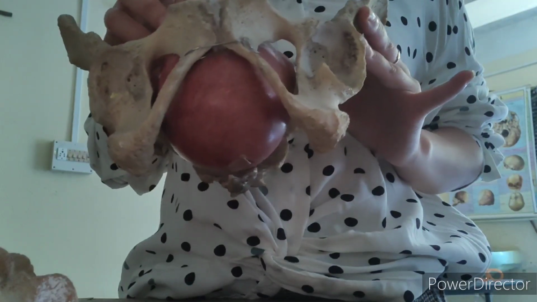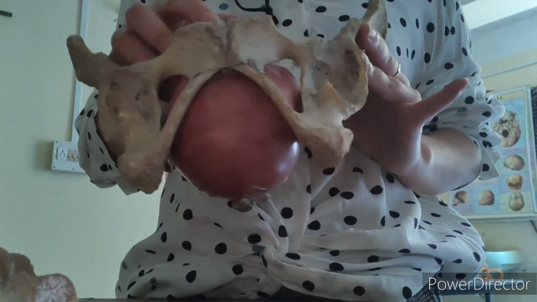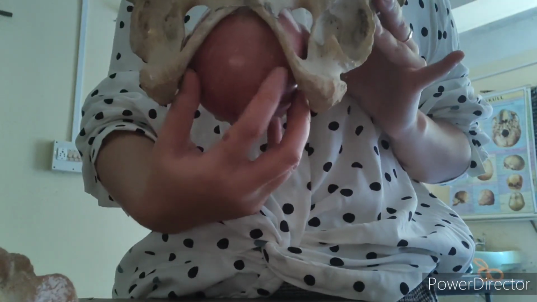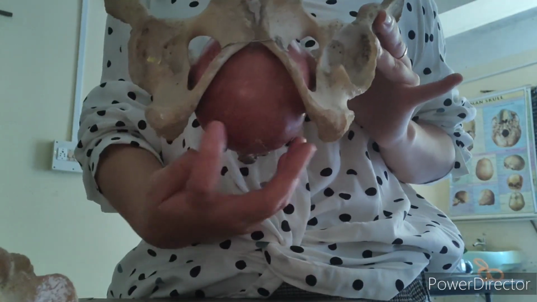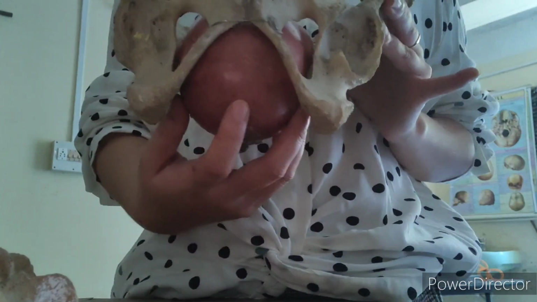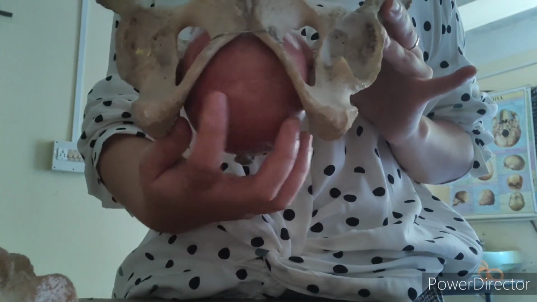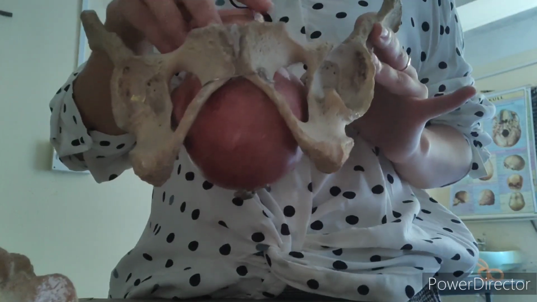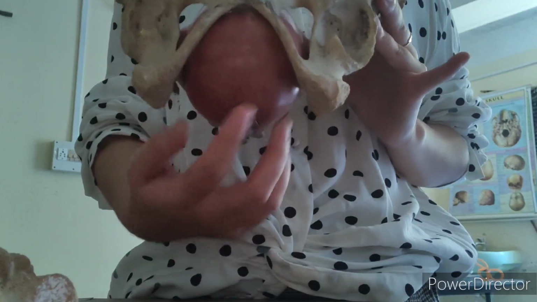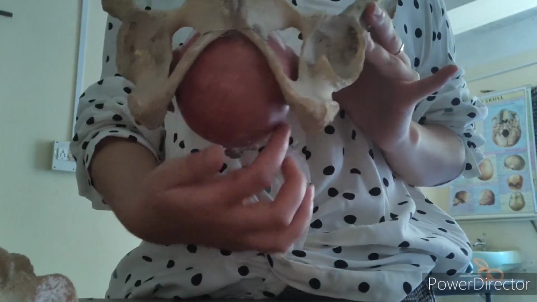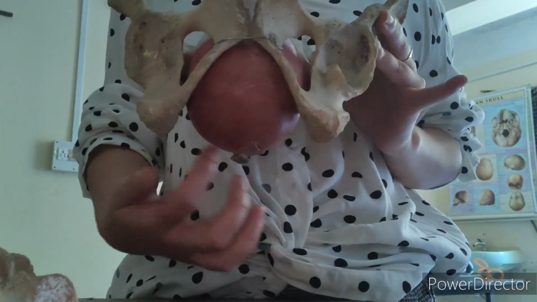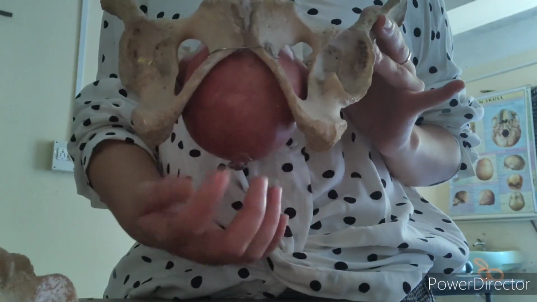After internal rotation is the crowning. Crowning is when at least 3 to 4 centimeter of the head of the fetus is visible or is stretched along the vulval outlet. This is the crowning process. During the crowning, some 3 to 4 centimeter of the fetal head along with the hair will be visible. During this process is when the episiotomy procedure is done.